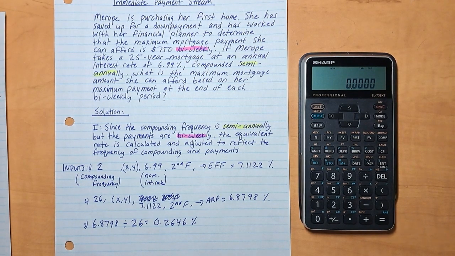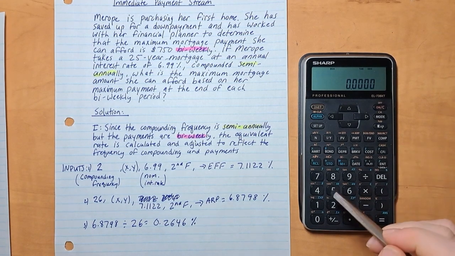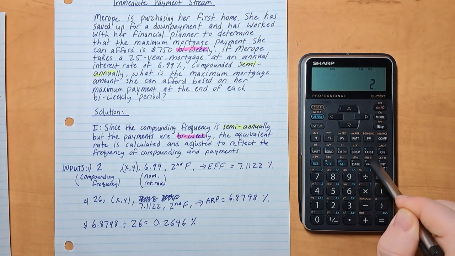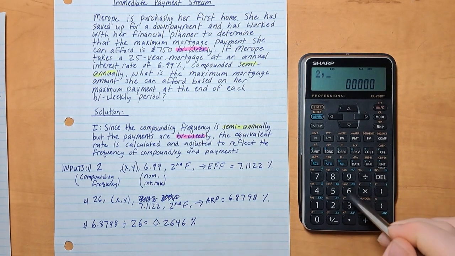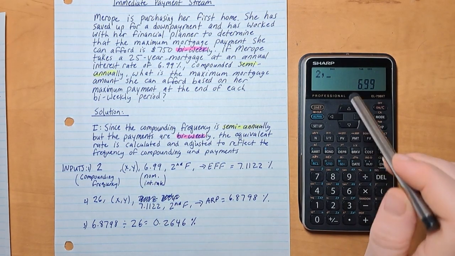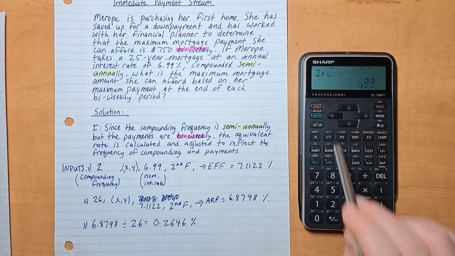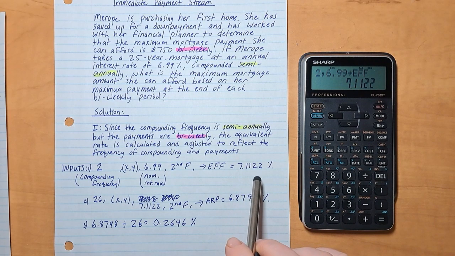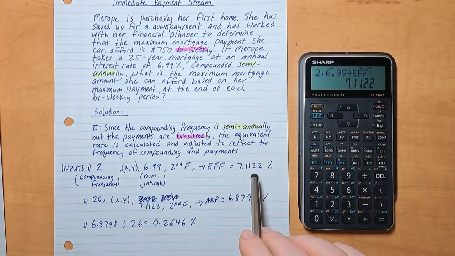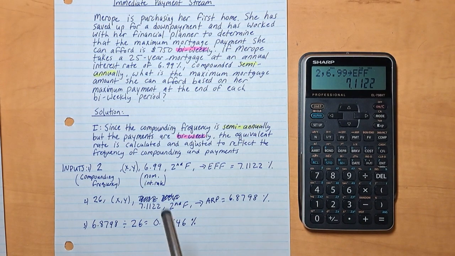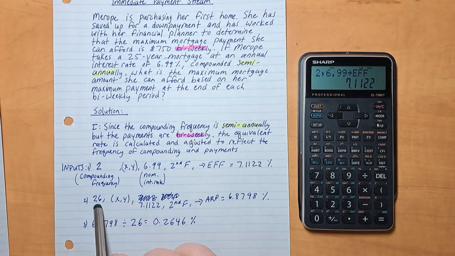The compounding frequency is 2. So you enter 2, then the XY button, and the nominal interest rate is 6.99, and then you press second function EFF, the effective interest rate, and that is 7.1122%. Now you want to convert the effective rate we just calculated to the equivalent rate to align with the payment frequency, which is biweekly. That's 26 payments a year.